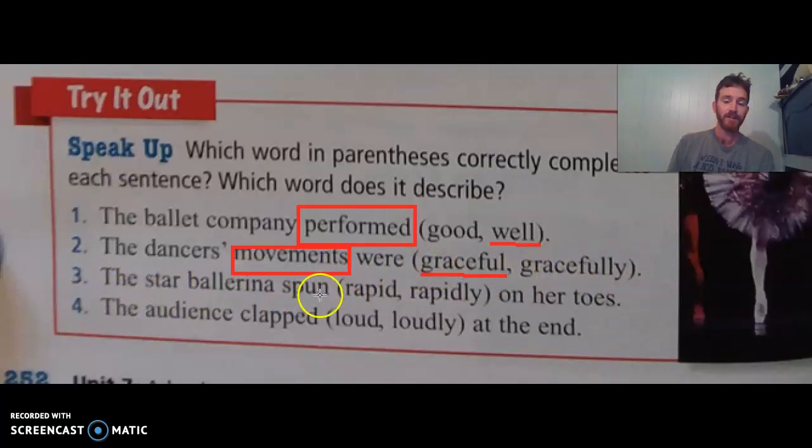The star ballerina spun blank on her toes. We're going to use a word that describes how she spun. So do we want to say rapid or rapidly? Since this is an action verb, we need to use the adverb to describe that, which means ly. So we're going to say rapidly. It tells how she spun. Okay, so again, notice there you can kind of connect what word am I describing? Do I have an action verb or a linking verb? In this case, we're describing the action. So we need to use the adverb form rapidly. Okay. How about our next one?